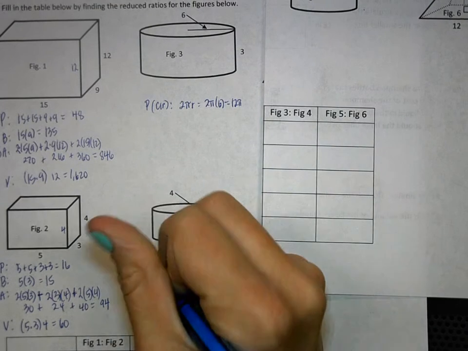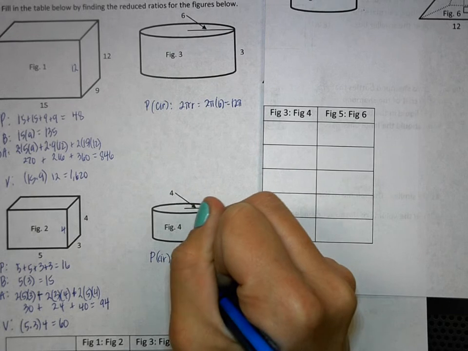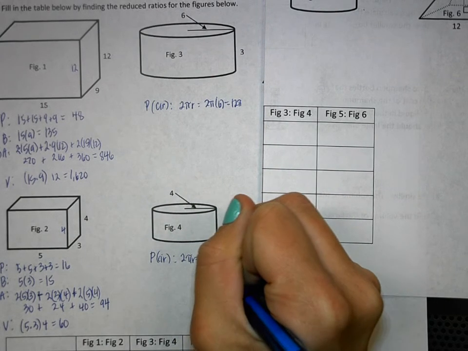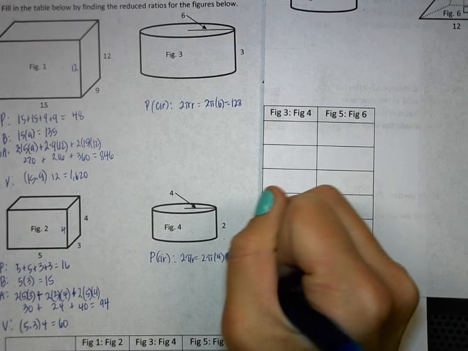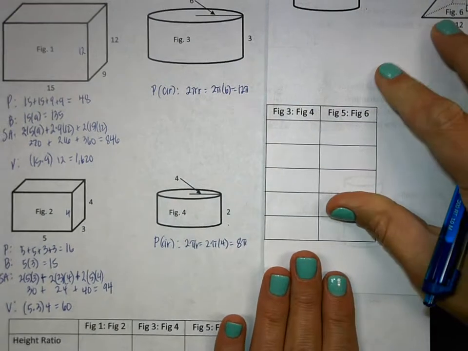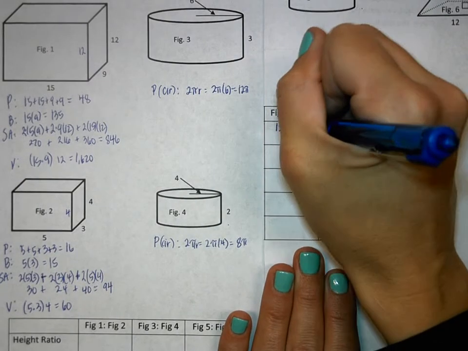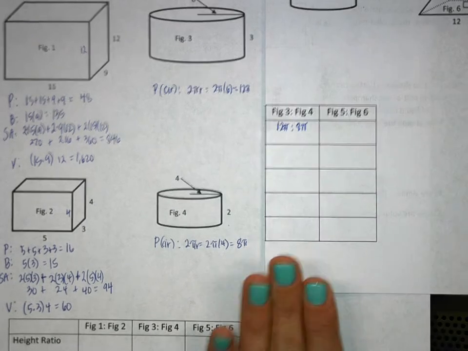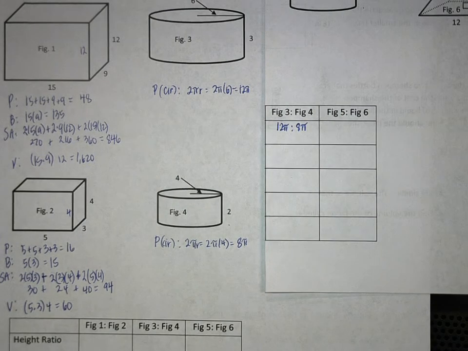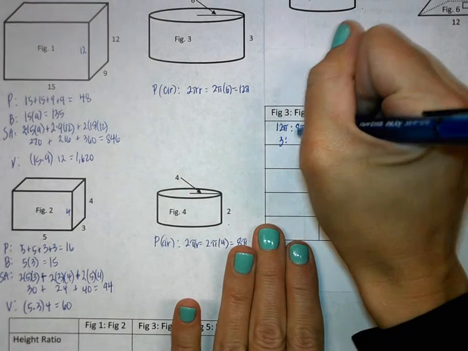Okay, same thing for the bottom one. We're going to take the perimeter, which really is the circumference. And so 2 pi r, which equals 2 times pi times 4, and that makes 8 pi. So we write our ratio here for the figures 3 to 4, and I have 12 pi to 8 pi. So first of all, do you guys notice how there's a pi on both sides? So those would cancel out, and then we can reduce both of them by what? 4. And so we end up with a 3 to 2 ratio. Very good.